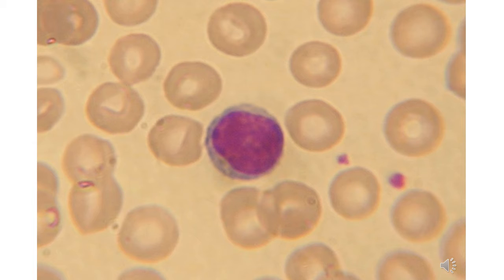So what does plasma contain? Well, it's largely water. But there's also things dissolved in this water to form the plasma, such as the plasma proteins, particularly albumin, which is a large plasma protein. And there's also waste substances. For example, urea is the body's main way of excreting nitrogen waste products.